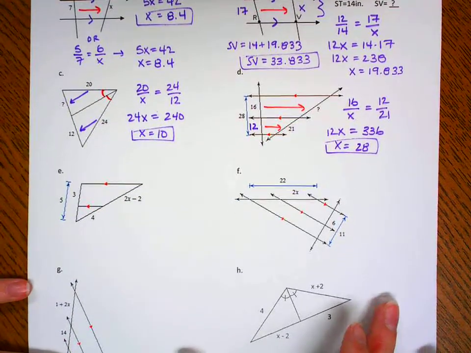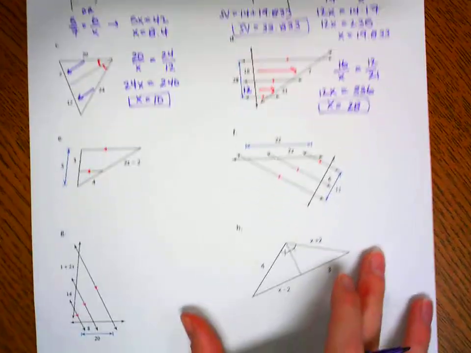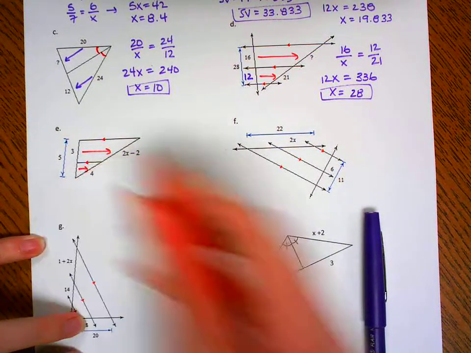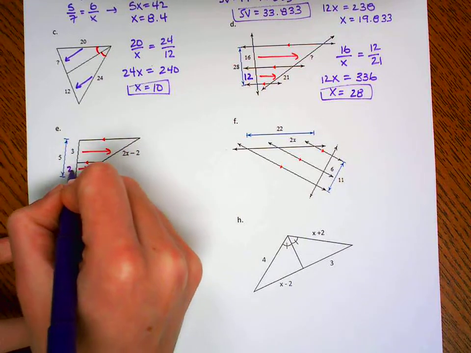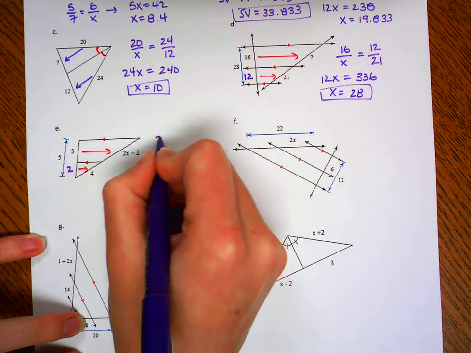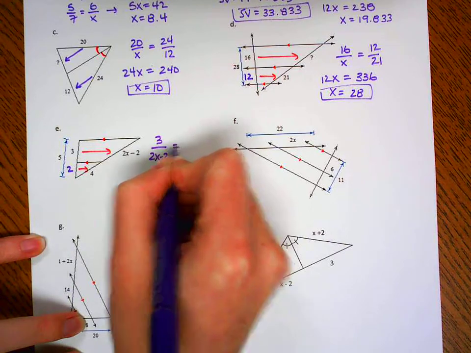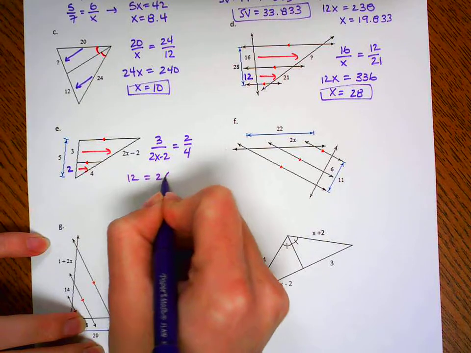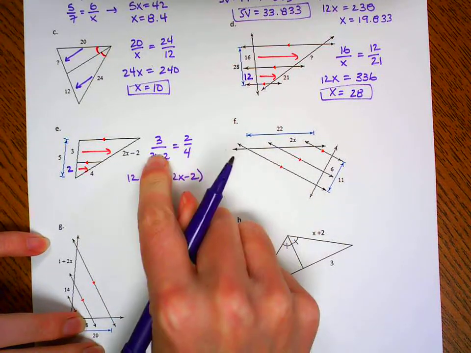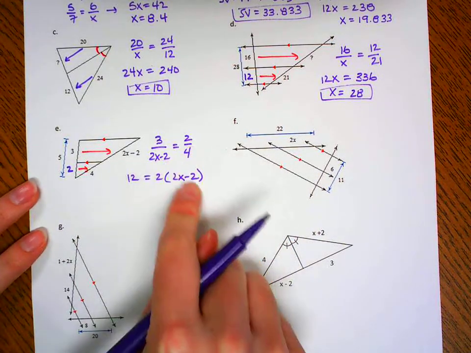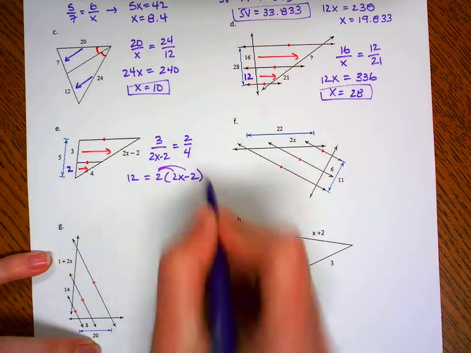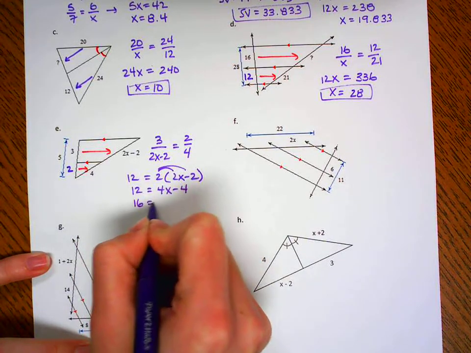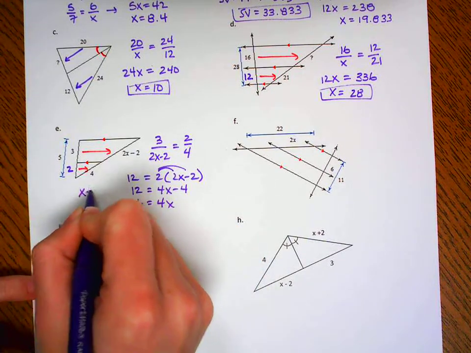Okay, let's keep going. Part E. Oh, I've got my parallel lines again. As soon as I see those parallel lines, this over this is this over this. I've used 3 of my 5, so this is going to be 2. So 3 over 2x minus 2 equals 2 over, let's cross multiply, so that's going to give me 12. Now, since I'm multiplying these together, I need to multiply 2 by everything here. That's why I put that in parentheses. I need to distribute the 2 to those pieces. I'm going to add the 4 to both sides. That's going to give me x equals 4.